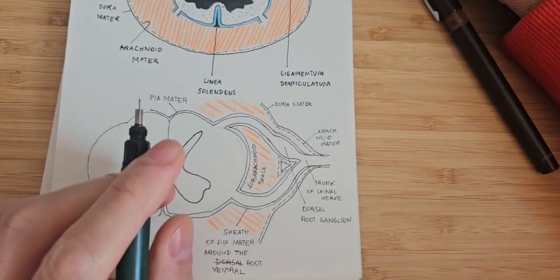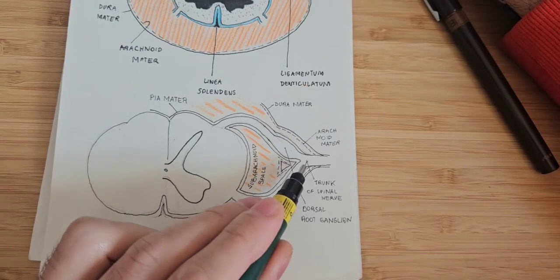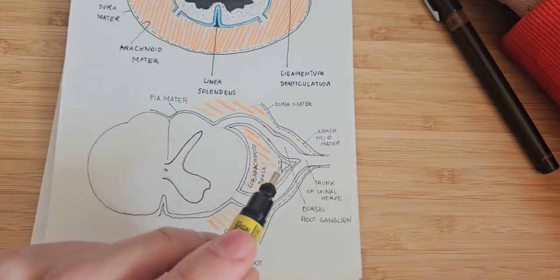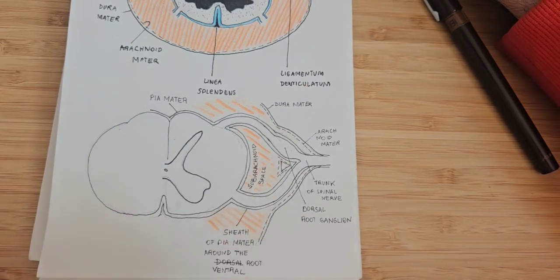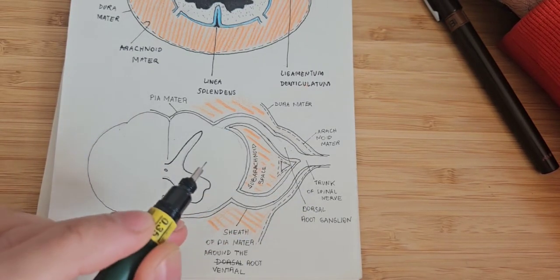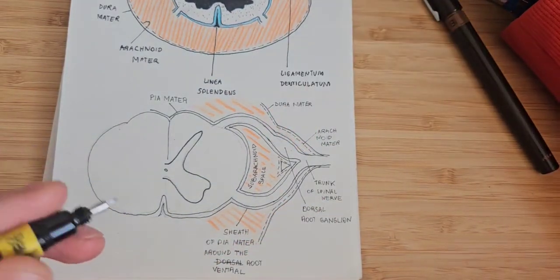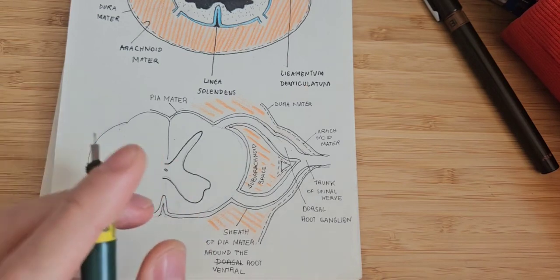What else? Well, we have the trunk of spinal nerve, which is this part right here, the main body of the spinal nerve, formed by the union of the dorsal and the ventral roots, and it carries both sensory and motor information.